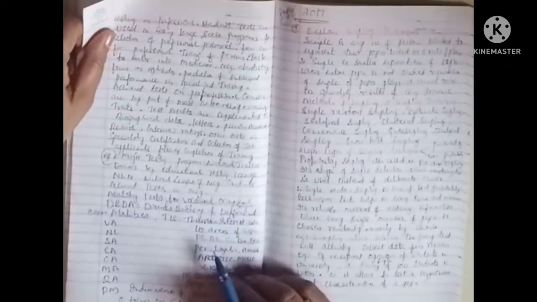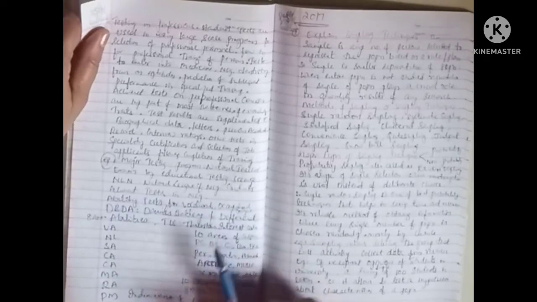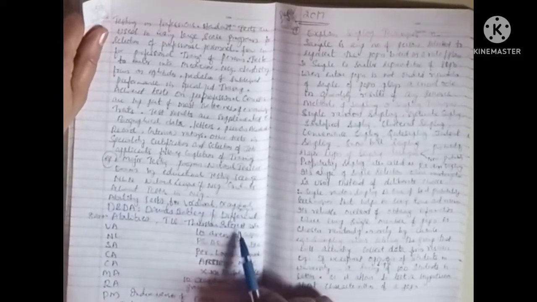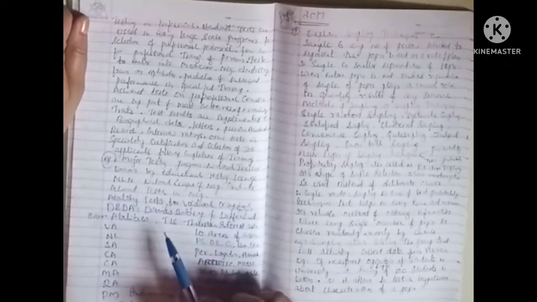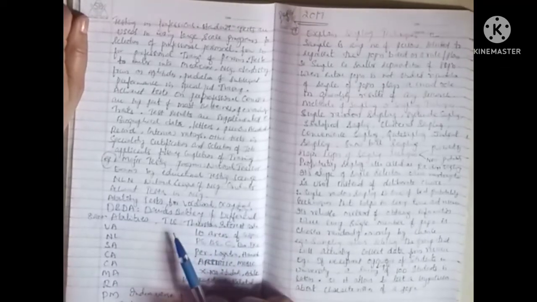Coming to the two tests that we have to remember in the category of occupational tests, they are DBDA and Thurstone Interest Schedule. DBDA is Differential Battery of Differential Abilities.